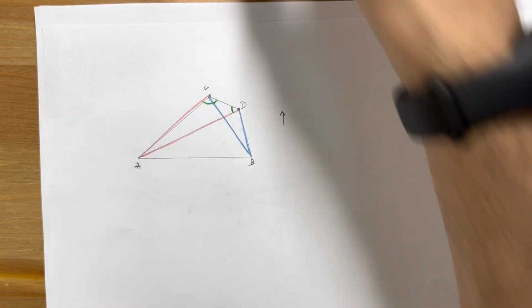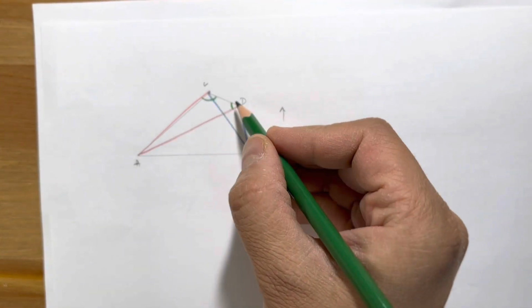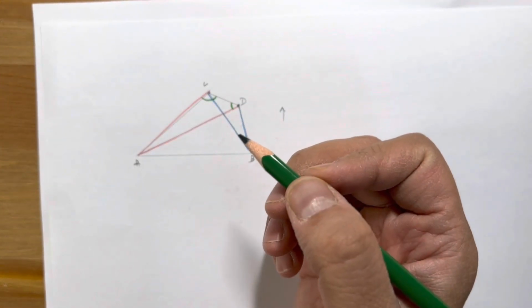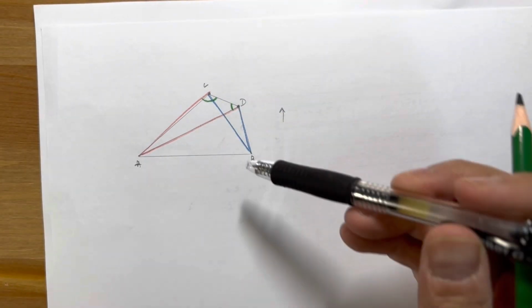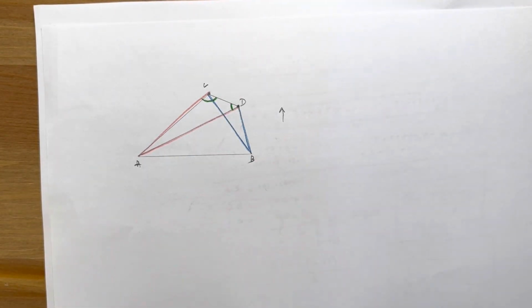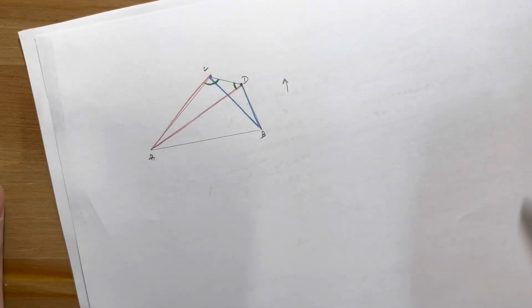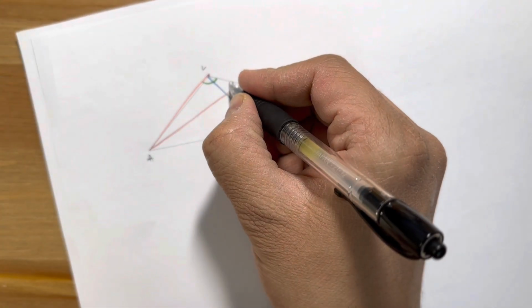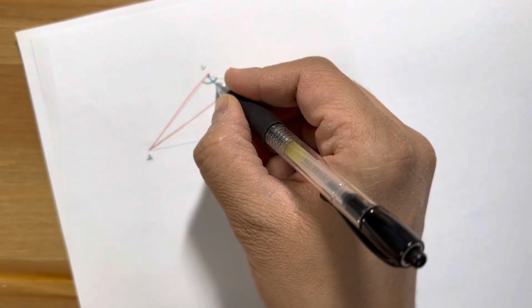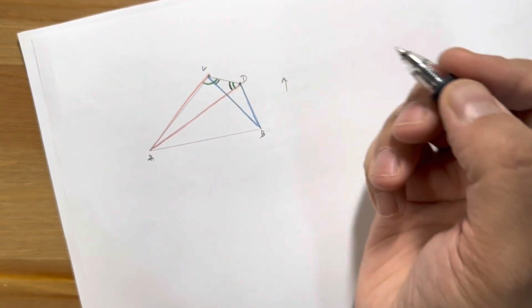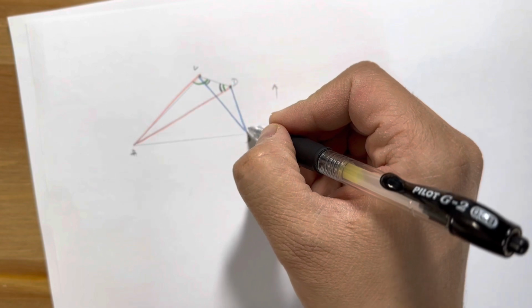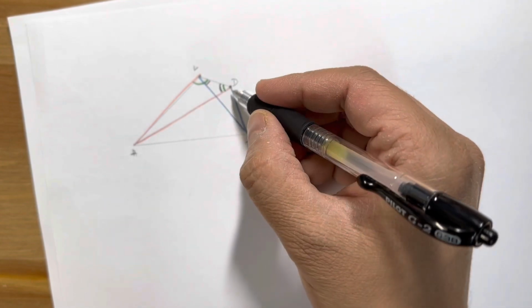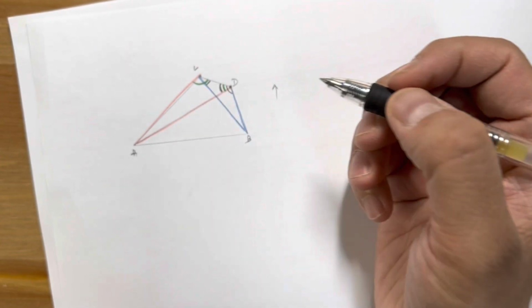So this angle, which is CDA, is much larger than BCD. This angle is much larger than this angle, isn't it? But we also know in this blue isosceles triangle, this angle and this angle are the same, which is contradictory.